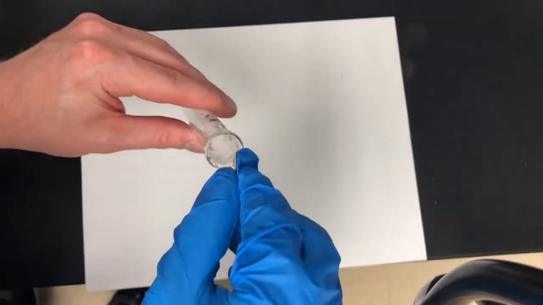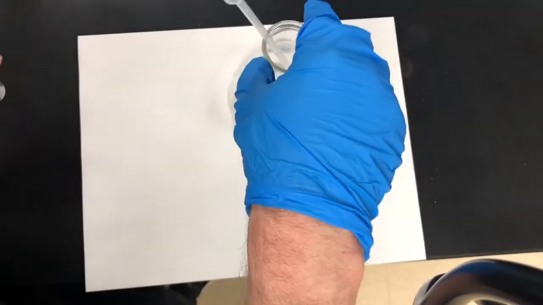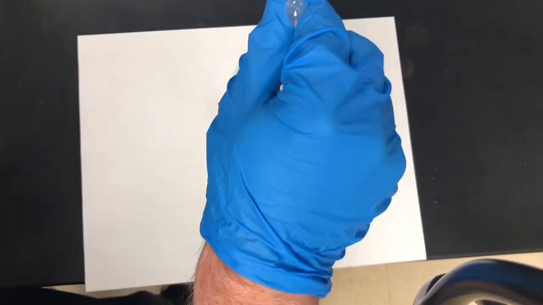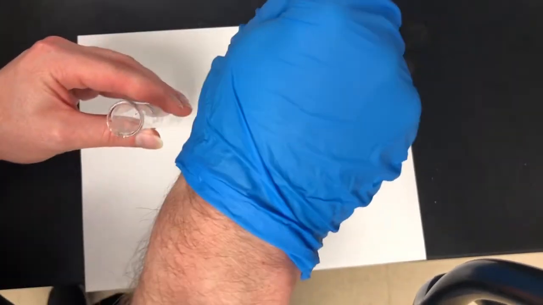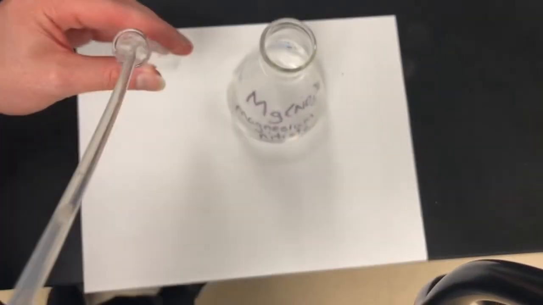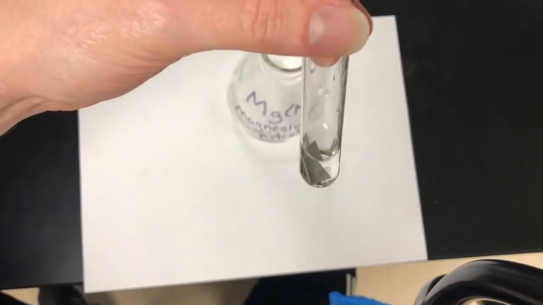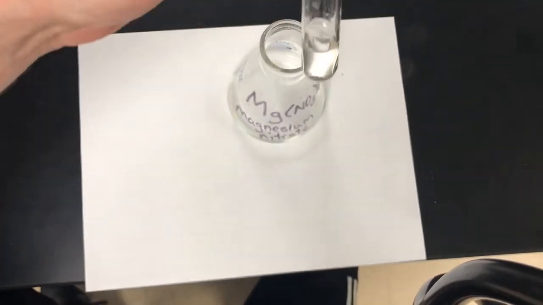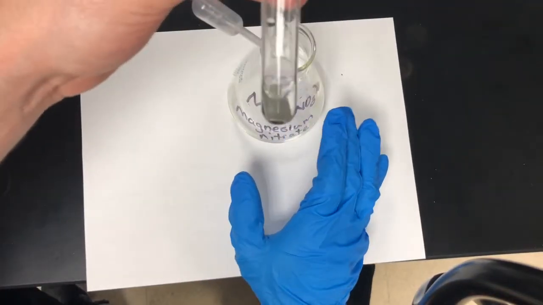Okay, so I'm going to take another piece of zinc and I'm going to put it in my test tube. And we're taking magnesium nitrate. So magnesium nitrate is a clear solution, looks like that. And I'm going to put some squirts in my test tube and see if anything happens. Okay. So as you can tell, nothing happened by the reaction of magnesium nitrate and zinc. So our prediction was true.